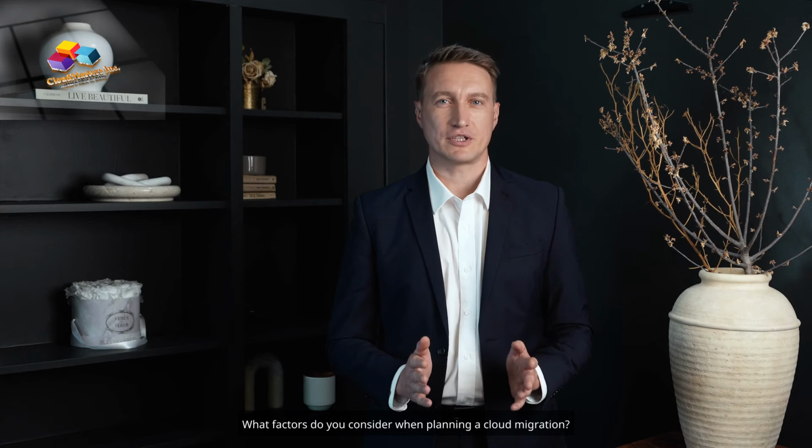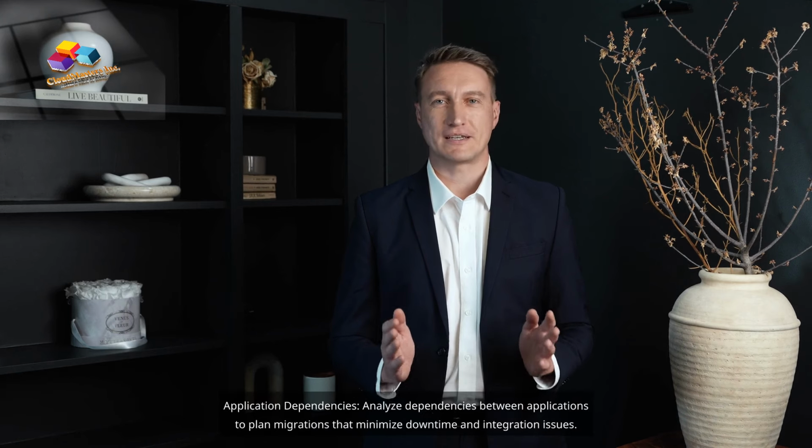Cloud migration. Question 21. What factors do you consider when planning a cloud migration? Answer. Factors to consider include application dependencies.